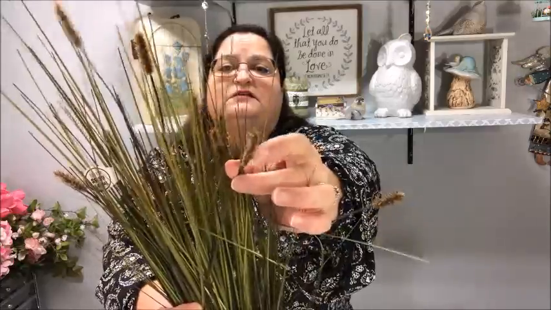So I've got this beautiful leaf. It's got a little bit of yellow in it. I thought that went really well with those yellow roses. And just to give it a different little texture, I picked these little grassy bits. See the little tippy tips on them? They were pretty.